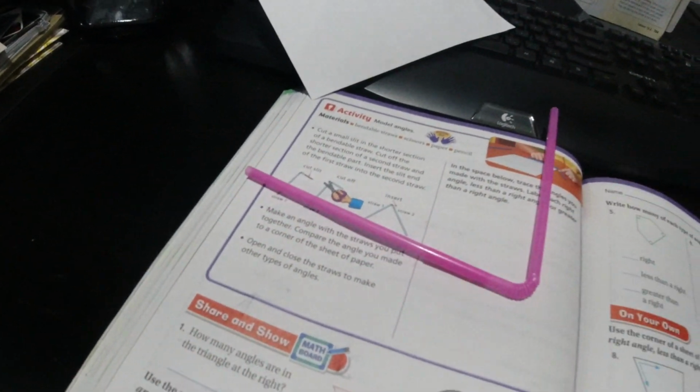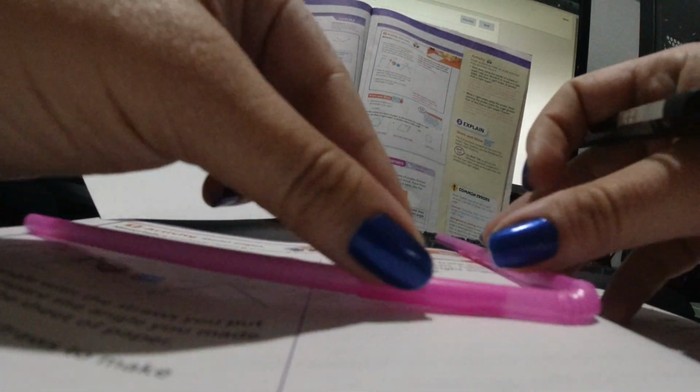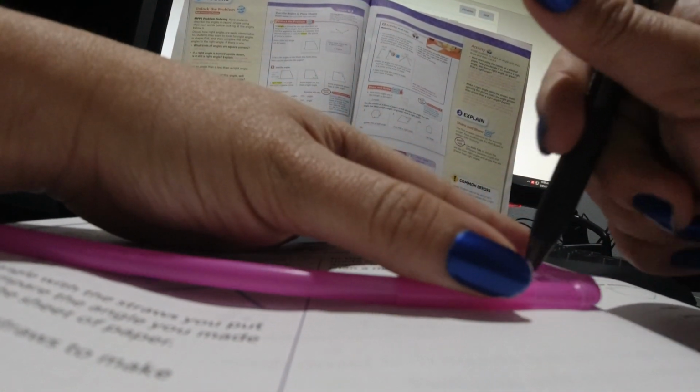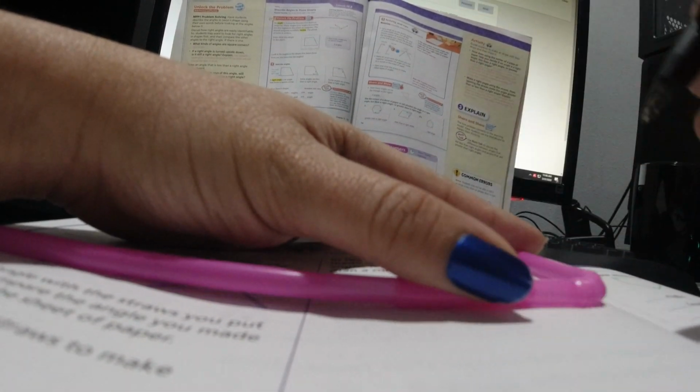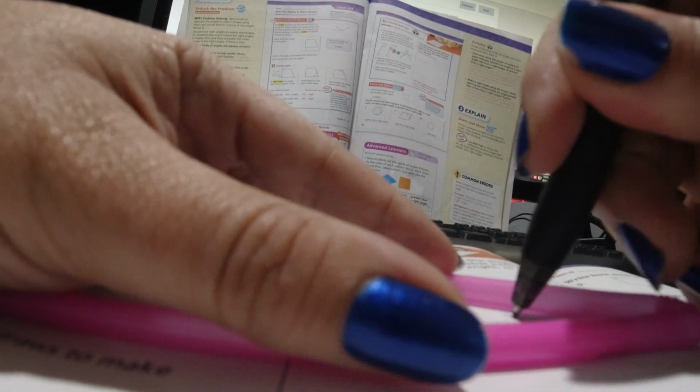So in the corner, if you were able to get your straws, okay, I'm going to have to put this down for a second. So I'm going to draw my angles. Okay, so right now I'm making a right angle. I'm gonna close my alligator's mouth a little bit to make an acute angle, and then I'm gonna open it nice and wide to make my obtuse angle.